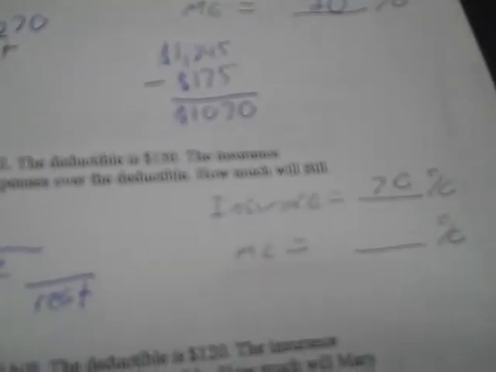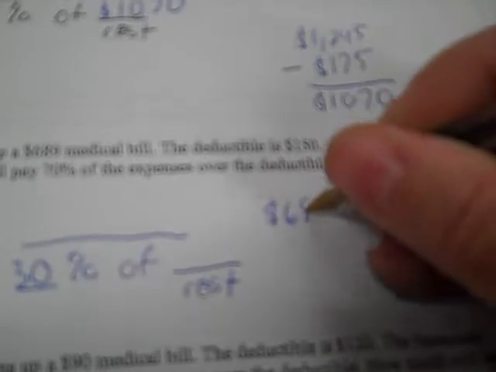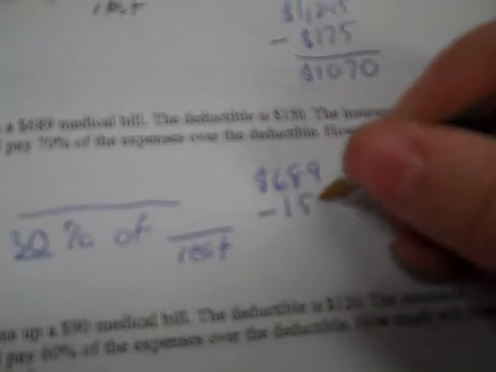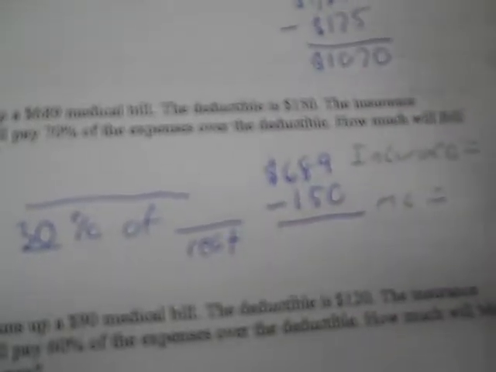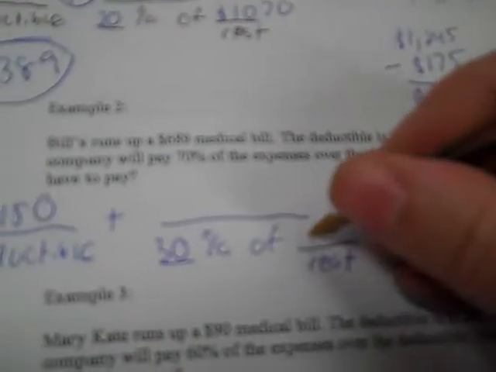Okay, now the percent. Now I come over here. The insurance is going to pay 70%. That tells me that in the problem. So I take 100% minus 70%. And that's 30%. Okay, so 30%. So we're paying 30% of the rest. Now, how much is the rest? Well, I have to take my medical bill, which is $689, and subtract the deductible. Okay, that's going to be $539.